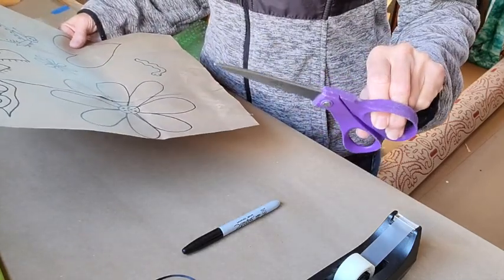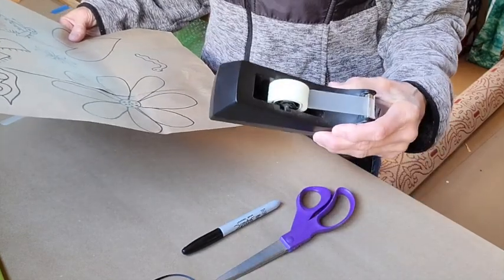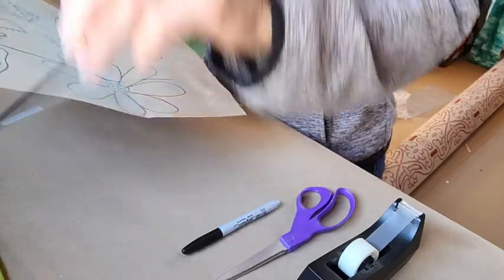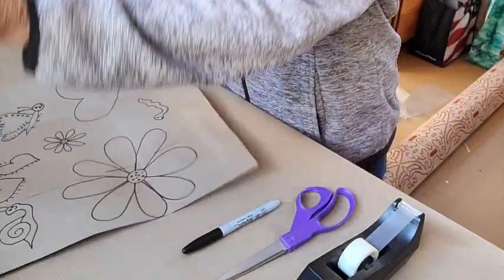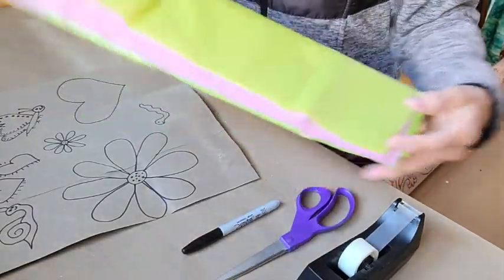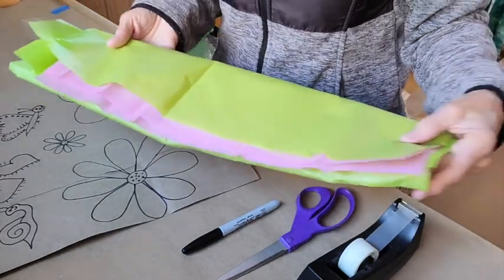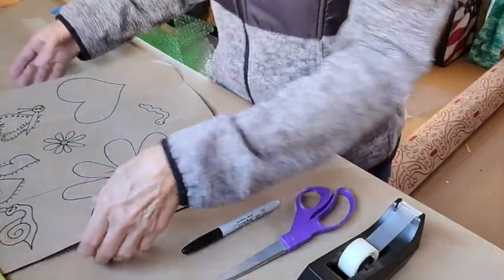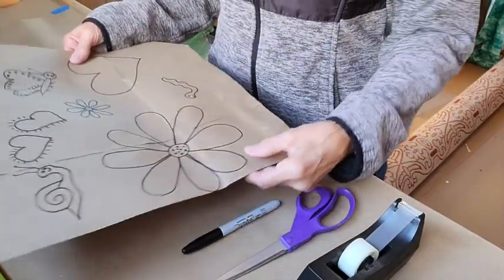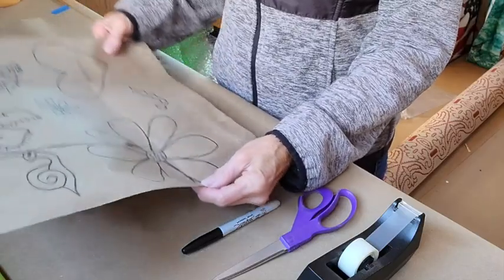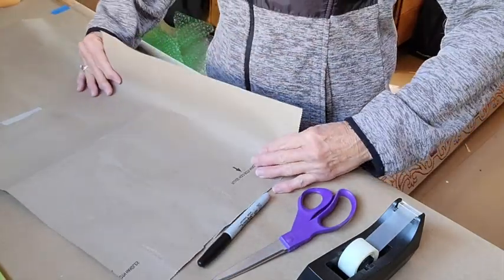And of course, we'll need scissors and some tape, and also a piece of string or ribbon. And the last thing that we need that will make it super neat is some tissue paper. And you can use used tissue paper. It doesn't have to be new. So the first thing we're going to do after we get our craft paper all drawn on, we are going to make a cylinder.